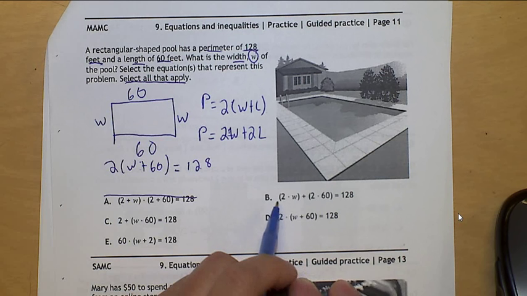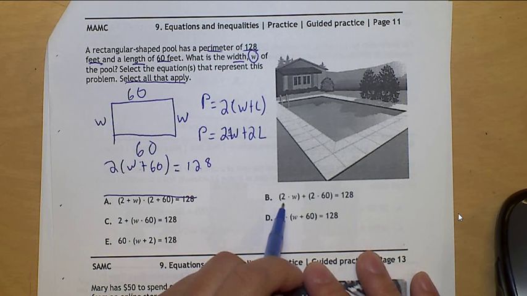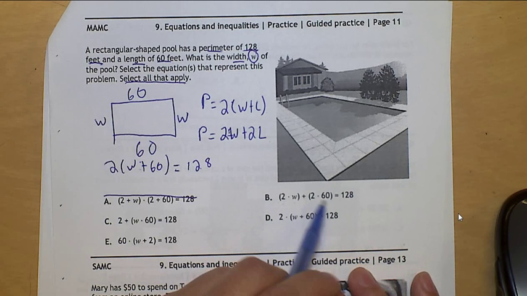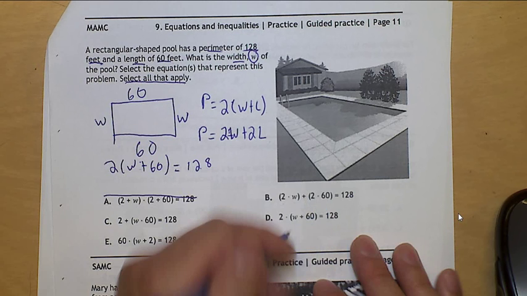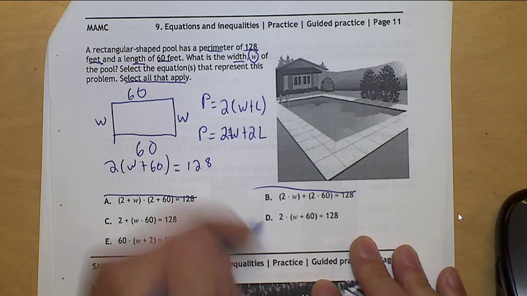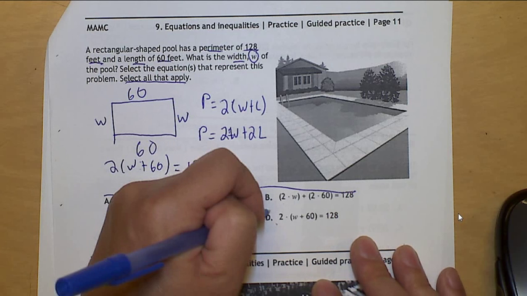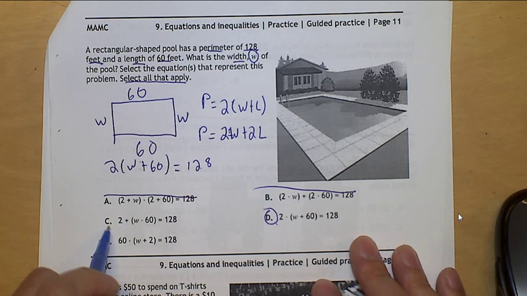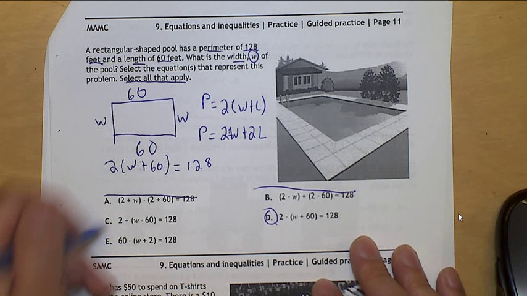It can't be B, 2 times width plus 2 times 60. That's not quite right there. But I do see something right below it in D. Another one that is correct is going to be C right here. So there we go.